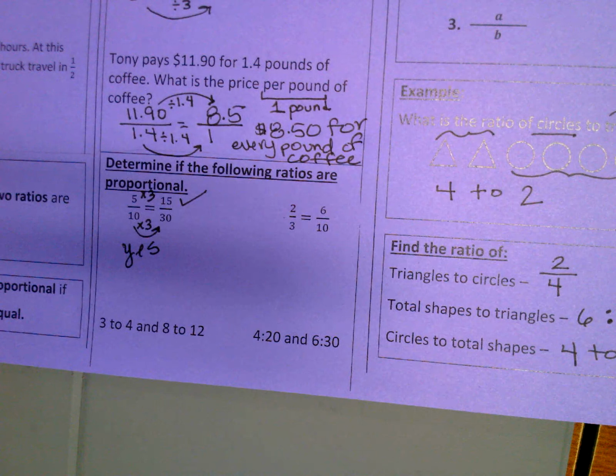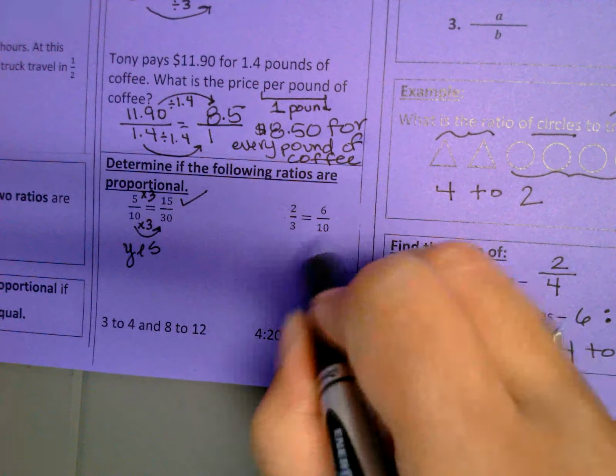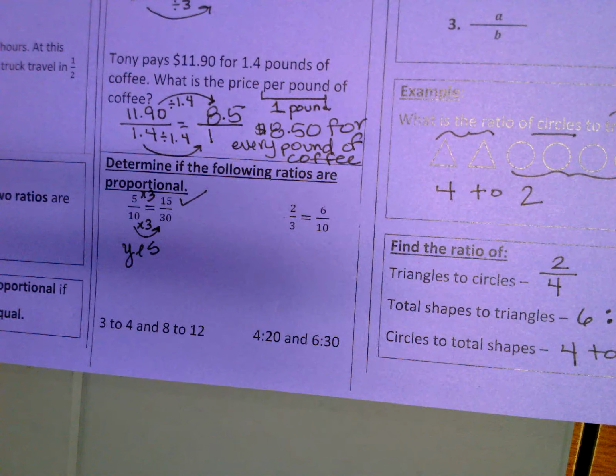So does 3 times something give you a 10? No. What's 3 times 3? 9. What's 3 times 4? 12. So we never get a 10. You see right here? So then we're stuck. So here's how you check right away whether 2 ratios are going to be proportional.